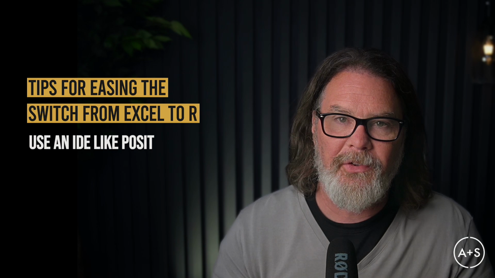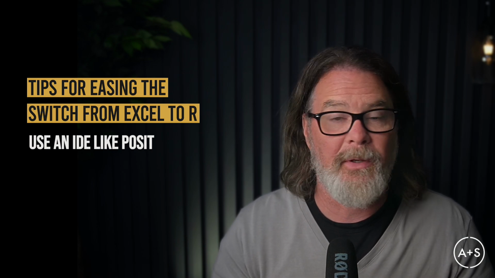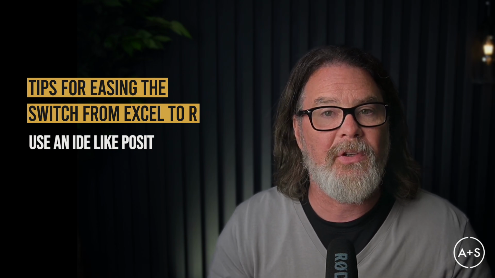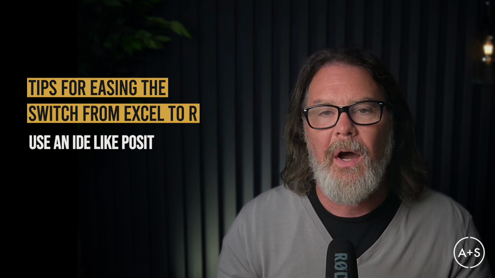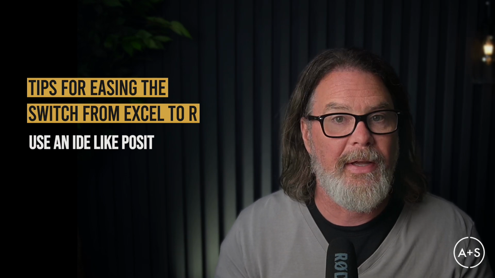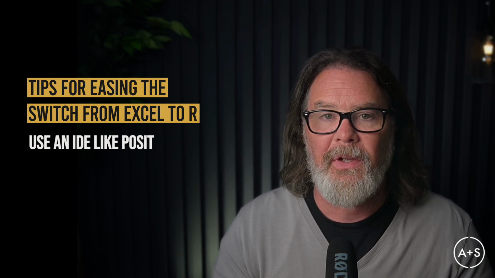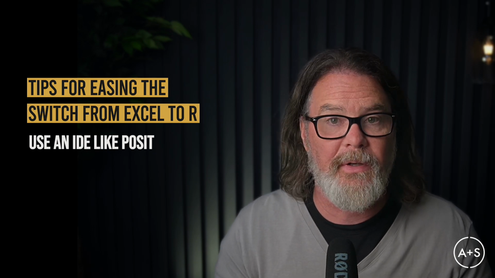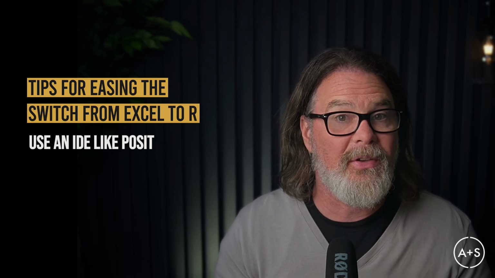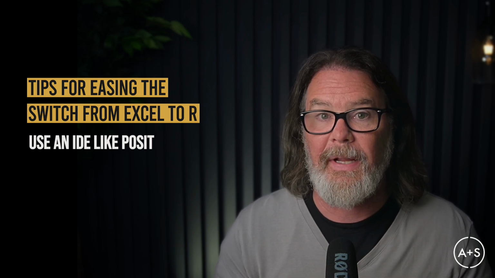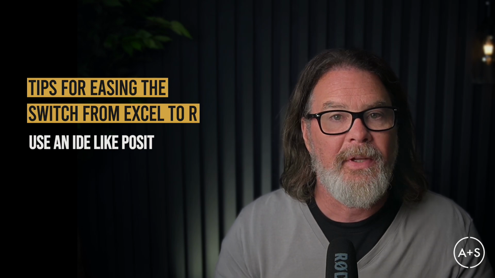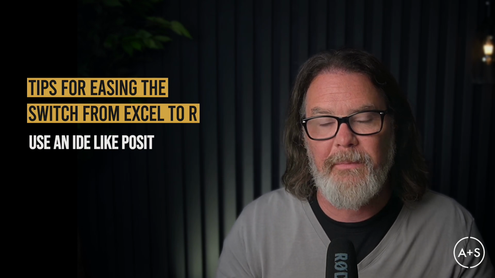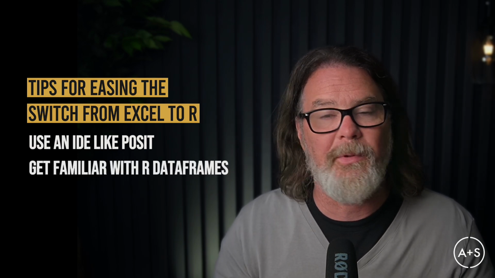Posit, formerly RStudio, is an integrated development environment, or IDE, that simplifies coding in R. Unlike Excel, which uses visual interfaces, R requires written commands to work with data. Posit and other IDEs offer helpful features like auto-completion of code, syntax highlighting, error detection, and a console for running code and viewing results. IDEs also integrate very well with R libraries and allow for easy data visualization, making the switch from Excel much smoother. R's data frames are like Excel tables taken to 11.